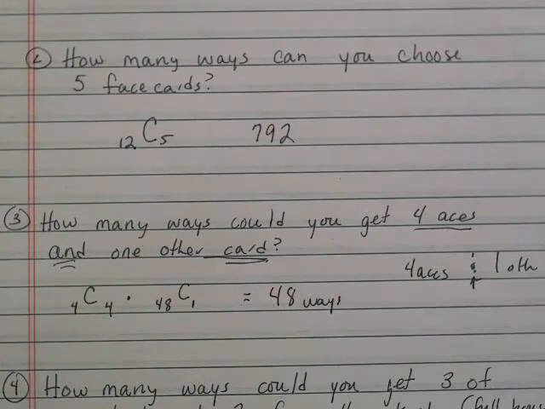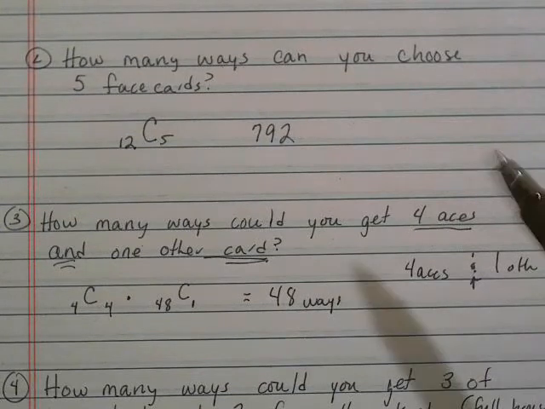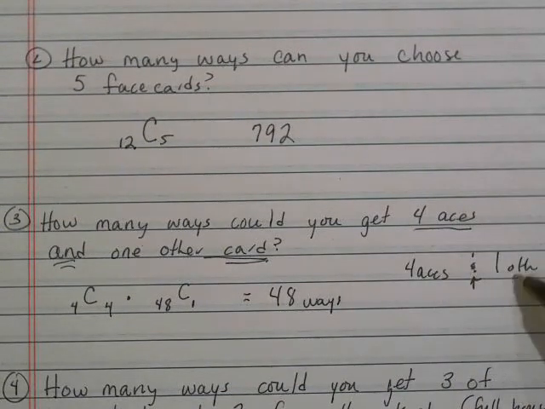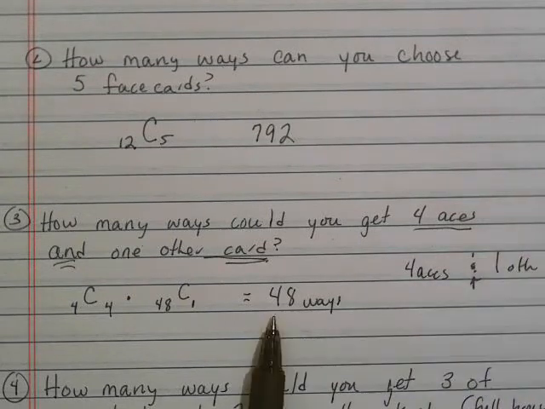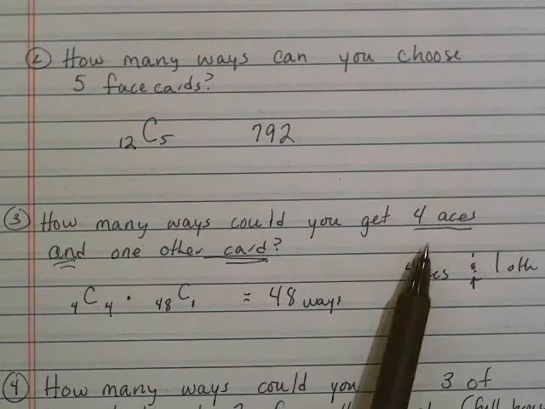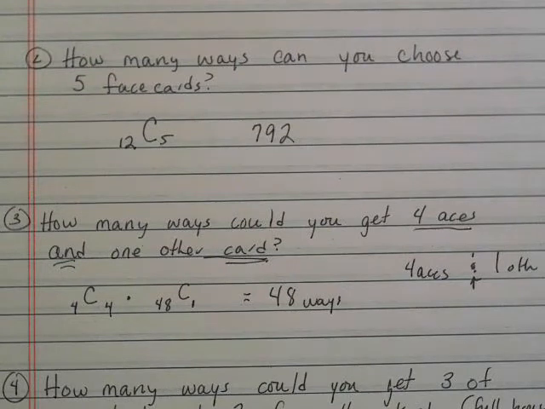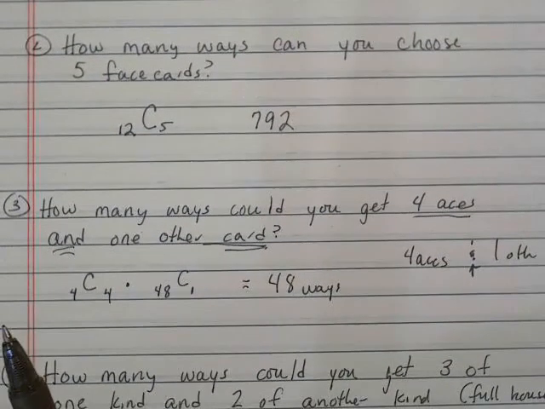So if you're somebody who plays cards, if you play poker, we saw that there were 2.5 million ways that you could get 5 cards. But notice there's only 48 ways you could get a 4 of a kind. So the probability of you getting a 4 of a kind is not very likely.